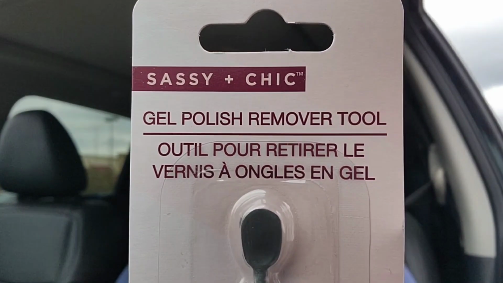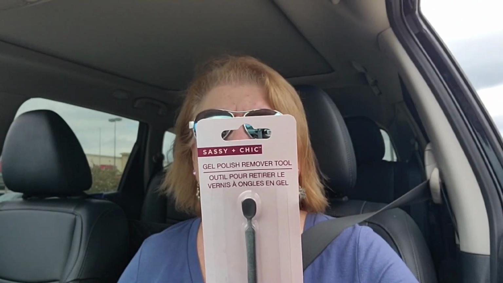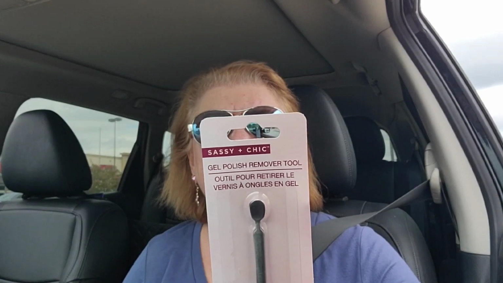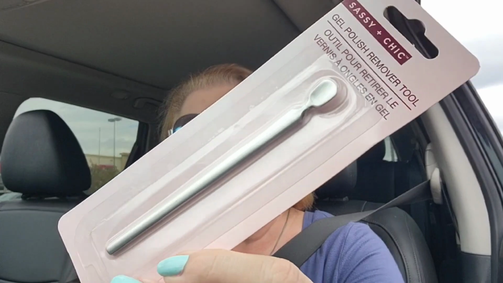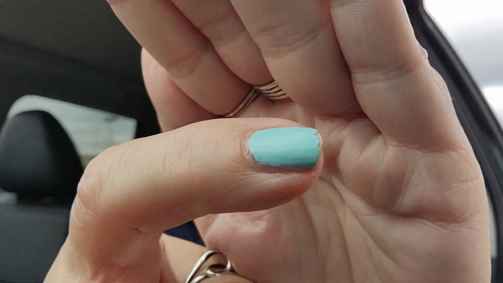So gel polish remover tool. And it says buff and saturate nails in acetone until gel softens. Gently use the tool to remove excess nail polish going from cuticle to tip. I've never had gel nails before, so it will be interesting. I hope they last a little longer than regular polish does on me. I only polished these a couple days ago, and this one's chipped already, and this one's chipped. It happens.